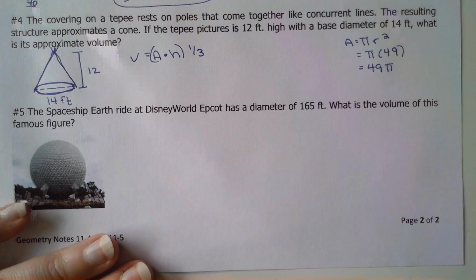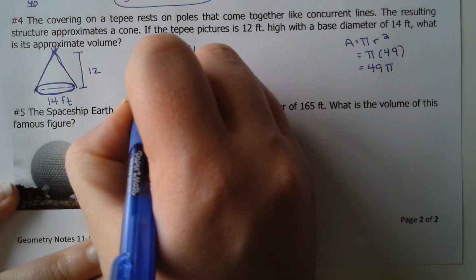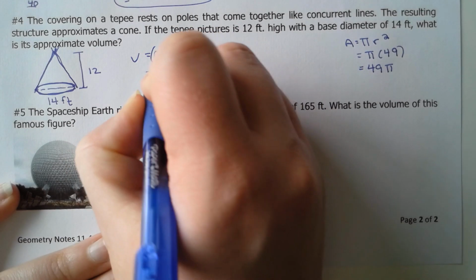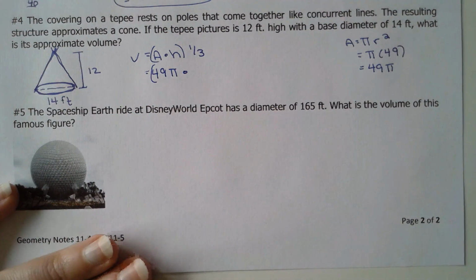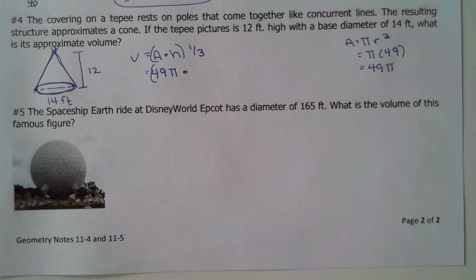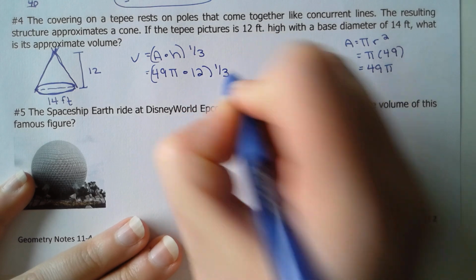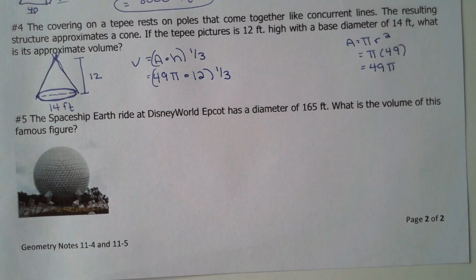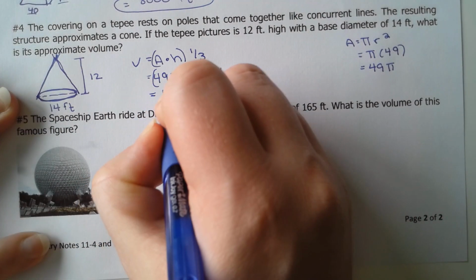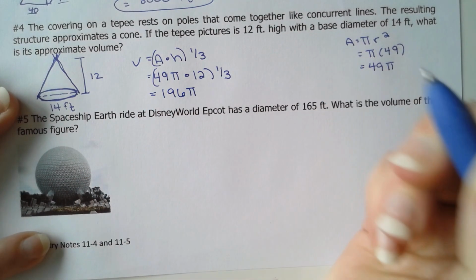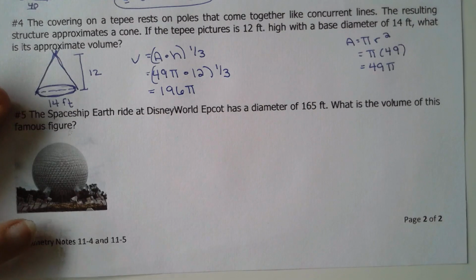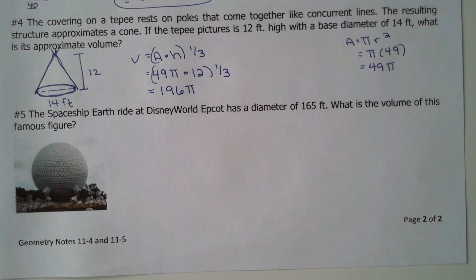So we have 49 pi as my area here. What's my height? Now, unlike the last question, they just give you the height here, so we're just going to go ahead and use that 12. So 49 pi times 12 times 1/3, that's going to give us 196 pi as our volume there.